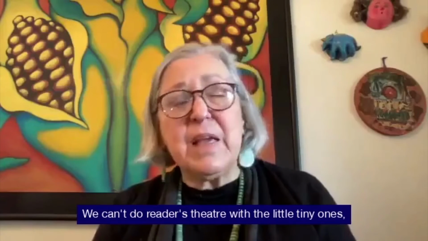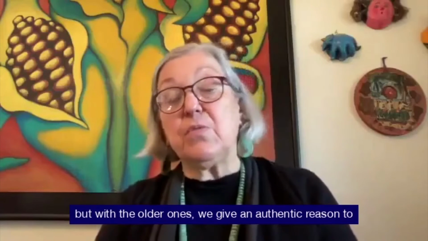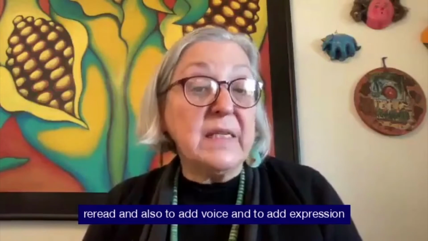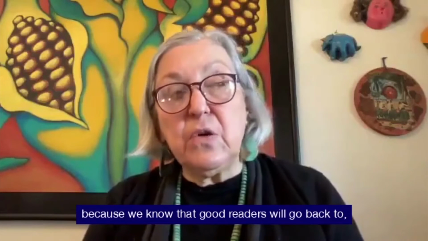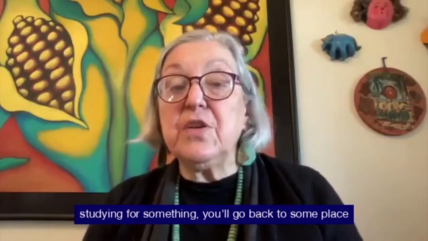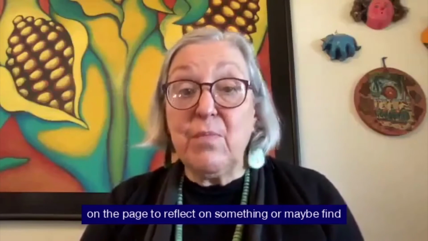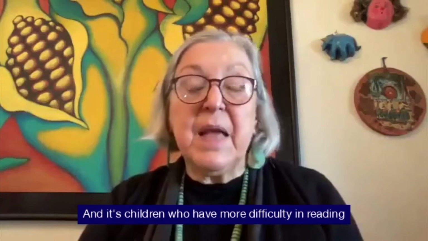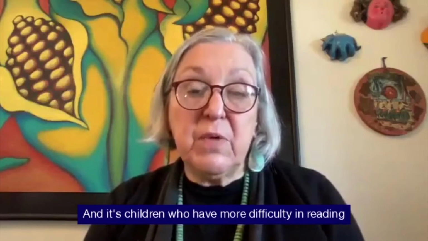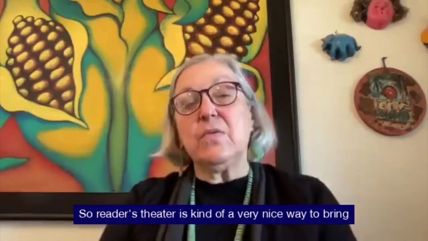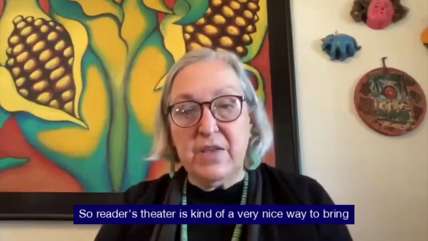And the same thing with the reader's theater. We can't do reader's theater with the little tiny ones, but with the older ones, we give an authentic reason to reread, and also to add voice and to add expression, because we know that good readers will go back to, the older you are, when you're maybe studying for something, you'll go back to someplace on the page to reflect on something, or maybe find a deeper meaning to it, or to remember what it says. And it's children who have more difficulty in reading tend to think once they've read something the first time, that's it, they've read it, they've got it all. So reader's theater is a very nice way to bring about that rereading for authentic purpose.